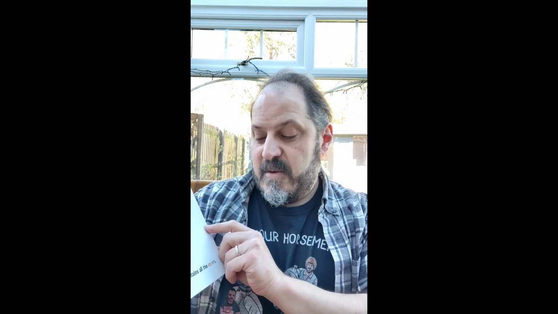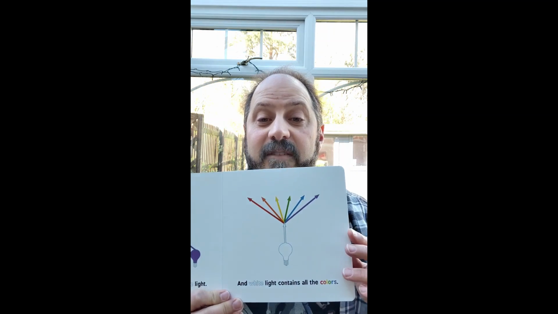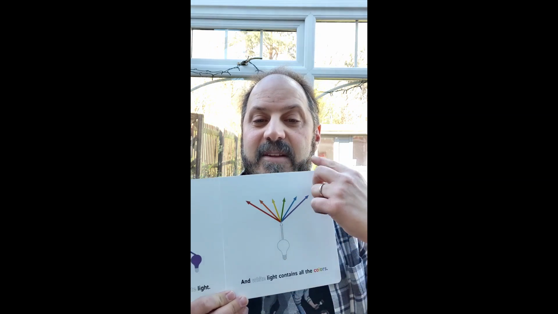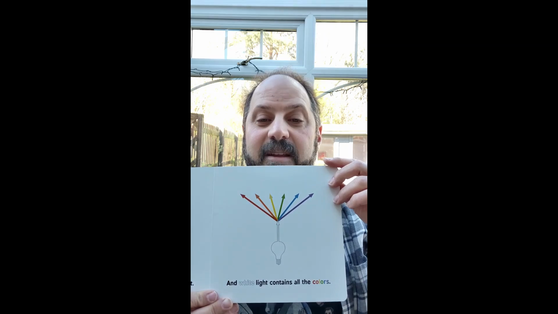And white light contains all of the colors. So it can be split into everything. Everything combines to make white light. And white light can be split into multiple colors. Light travels in a straight line. Well, it travels in every possible pathway, but we'll get into that another time.